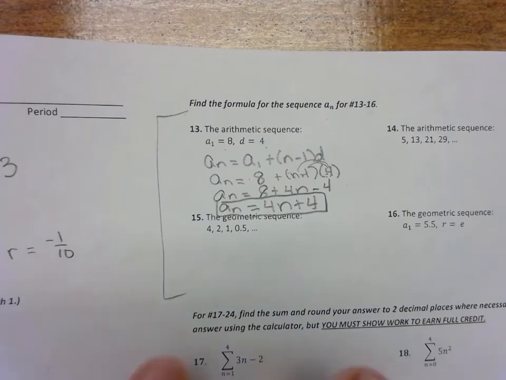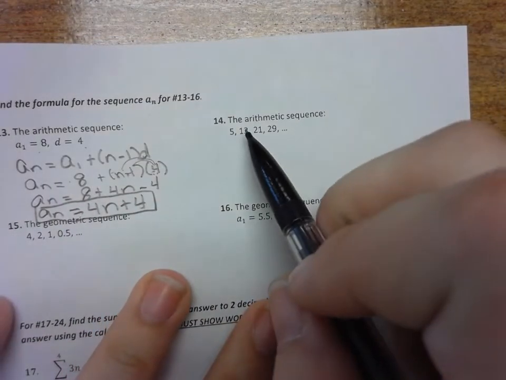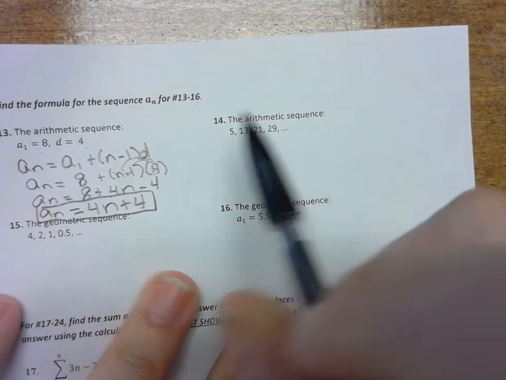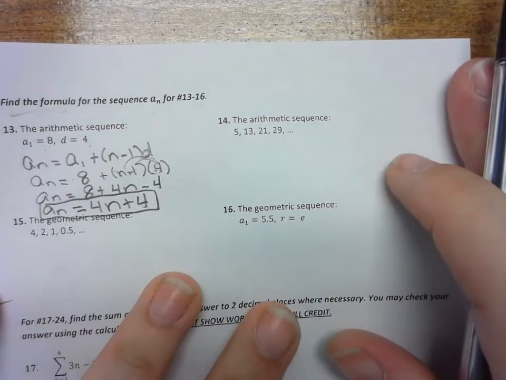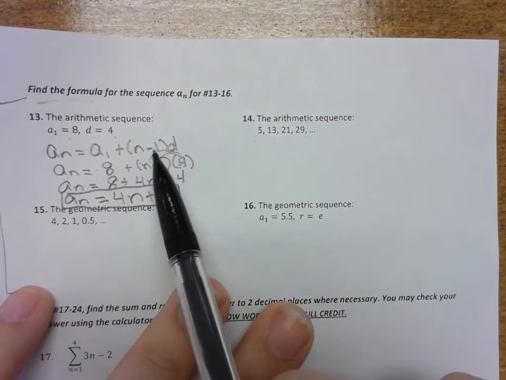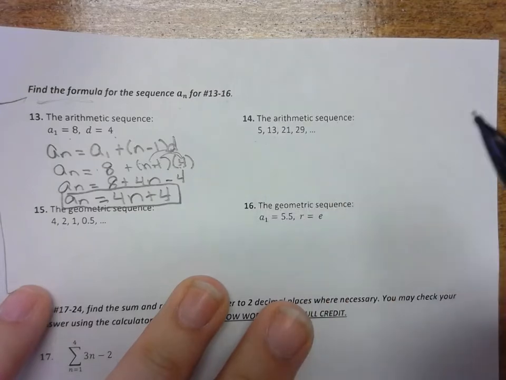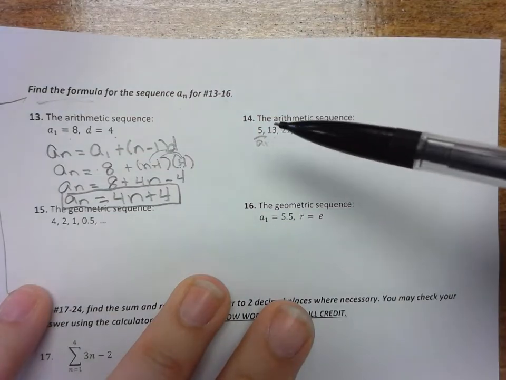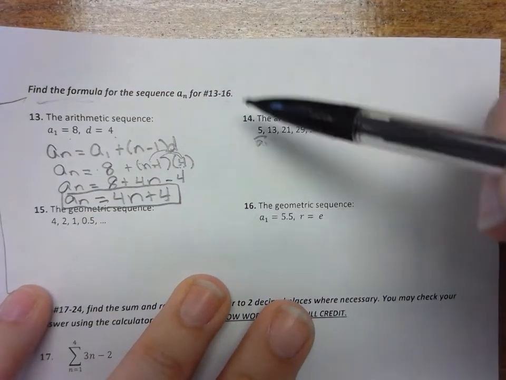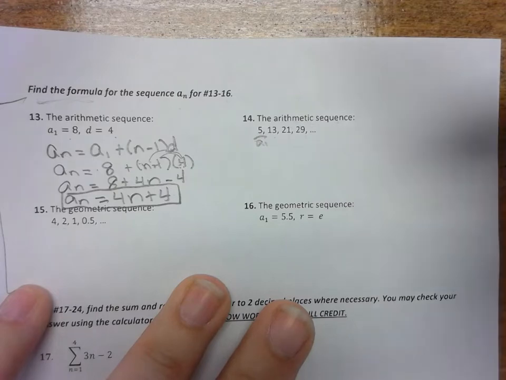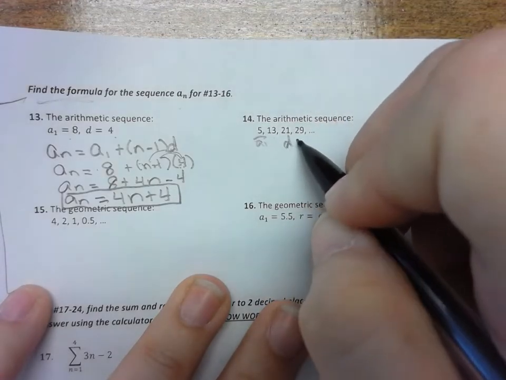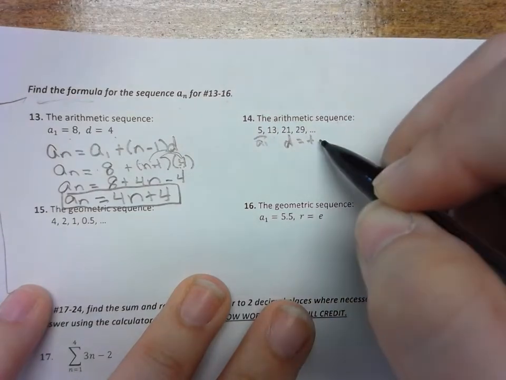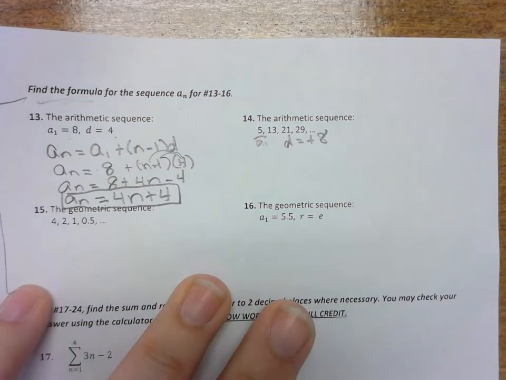Next one. The arithmetic sequence 5, 13, 21, 29. Again, we're still finding the formula. I told you it was arithmetic, so we're using the same formula here. Remember, you will have that provided for you on the test. Here's my a sub 1. My common difference isn't given, so you have to find it. How do you get from 5 to 13 or 13 to 21? Looks like to me our common difference is plus 8.